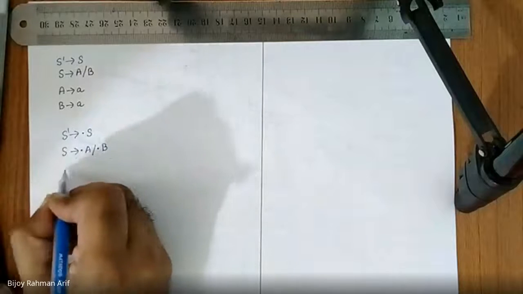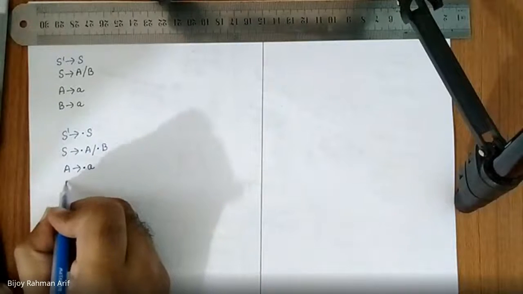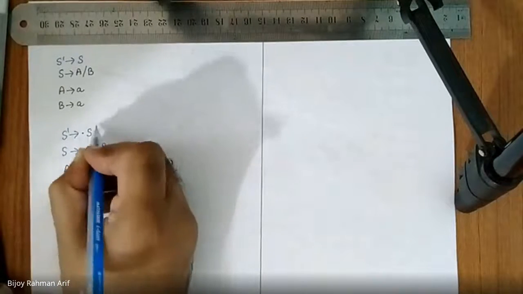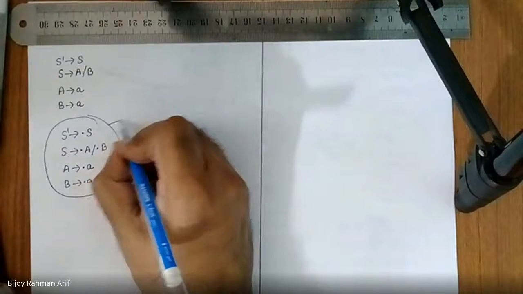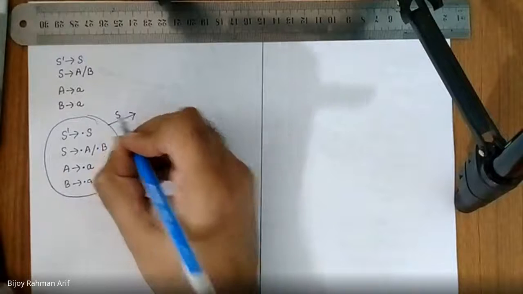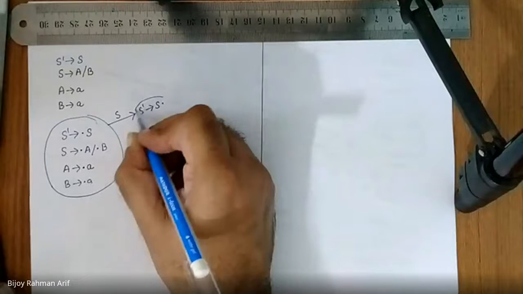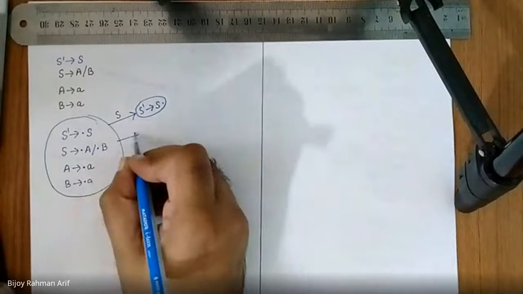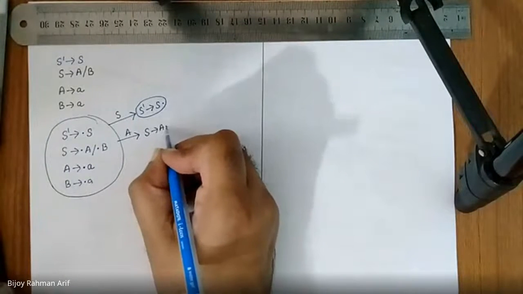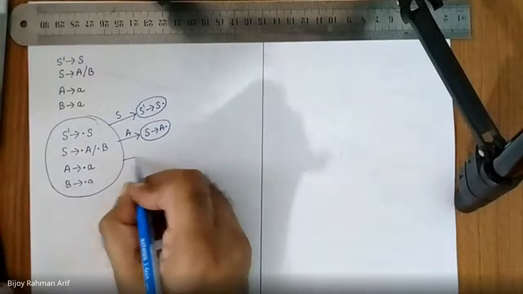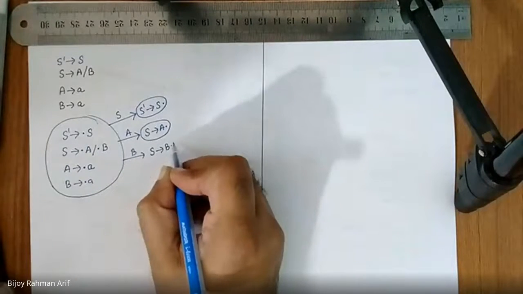Now because of this, A derives dot a, B derives dot a. We are done with the closure. Am I right? Now move over S: S' derives S dot. We are done. Move over A, what do we get? S derives A dot. Done. Move on B, what do we get? S derives B dot. Done.